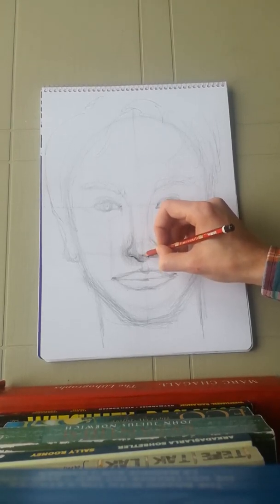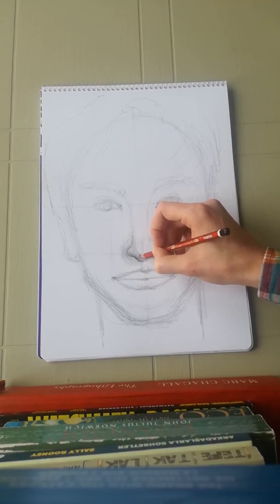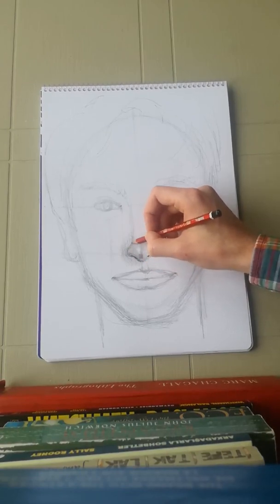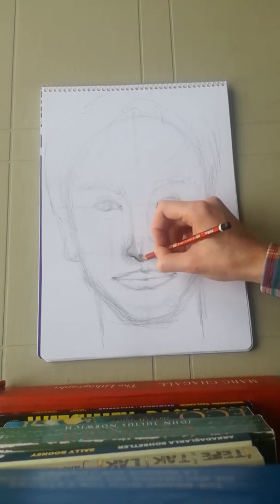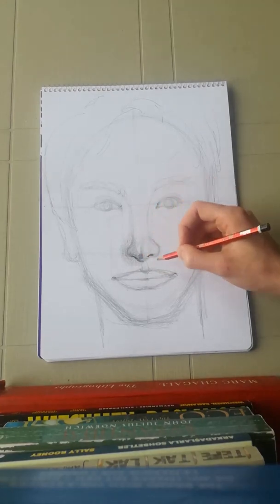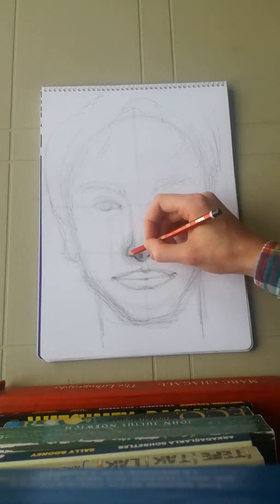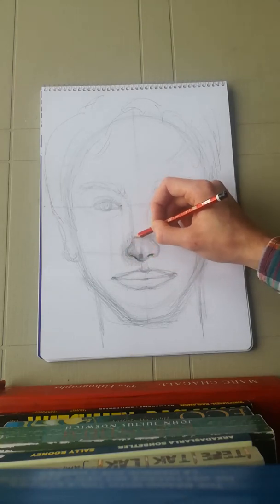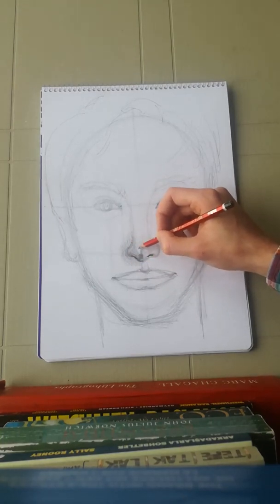It's around about here, underneath the really light part. So you can kind of see that I've got a few different shades going on now. I've got really dark lines there, a kind of light shade around, and then a bit darker, and then a really light highlight in the middle.